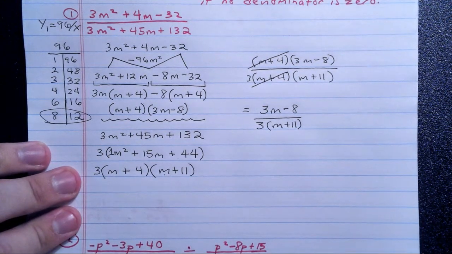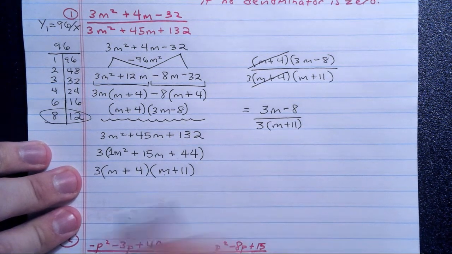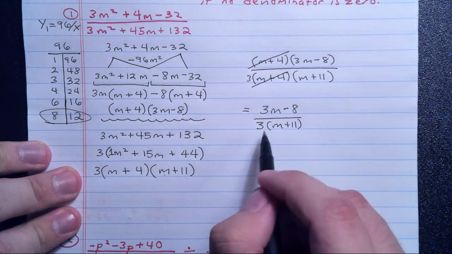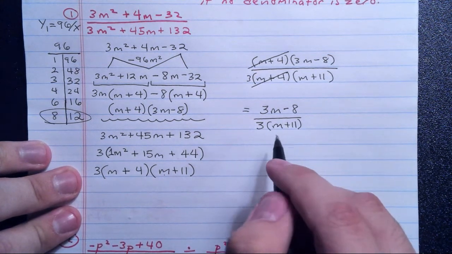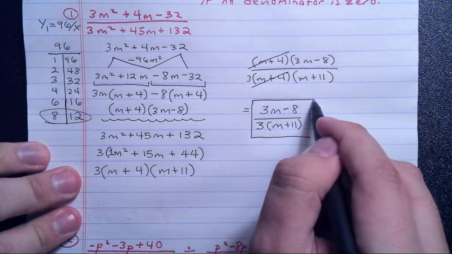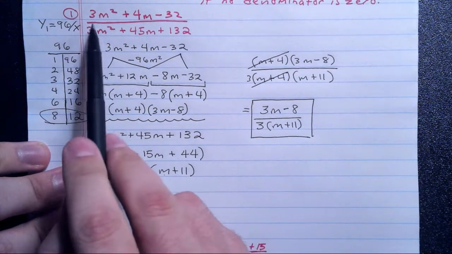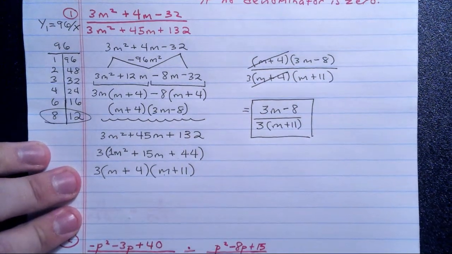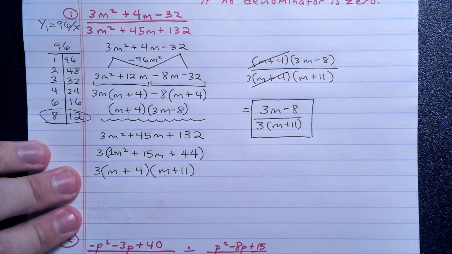Typically, that'll be how you'll see the answer. Most of the time, we prefer to leave our answers in factored form for rationals. But be aware, of course, I could also distribute the 3 and make the denominator 3m plus 33. But I'm going to leave it like this. So again, what am I saying? I'm saying that this expression and this expression are equivalent for all values of m so long as the denominators are not 0. Okay?